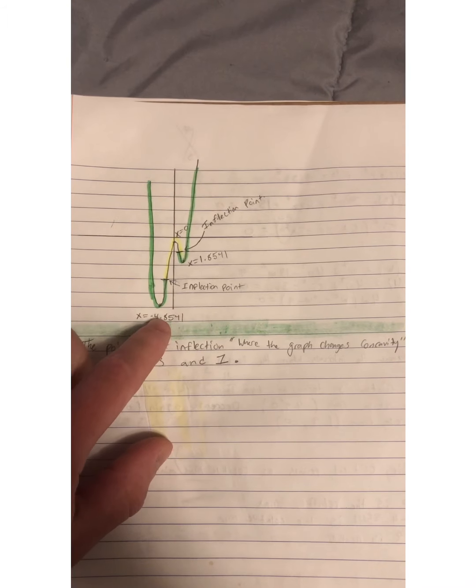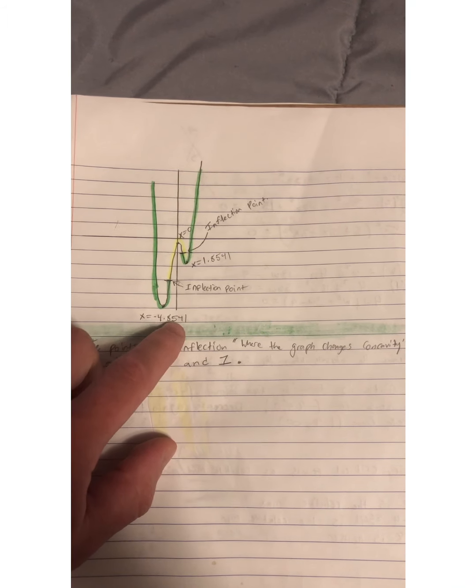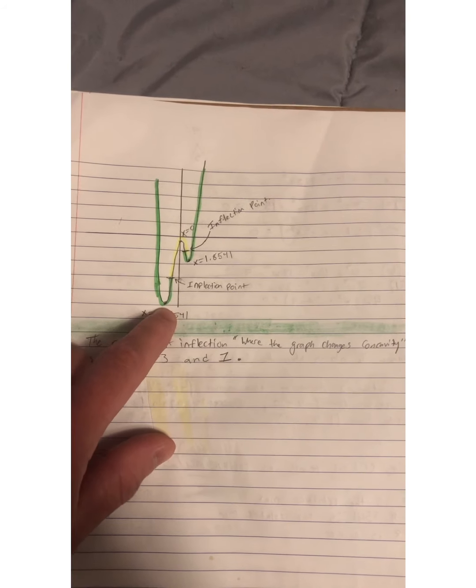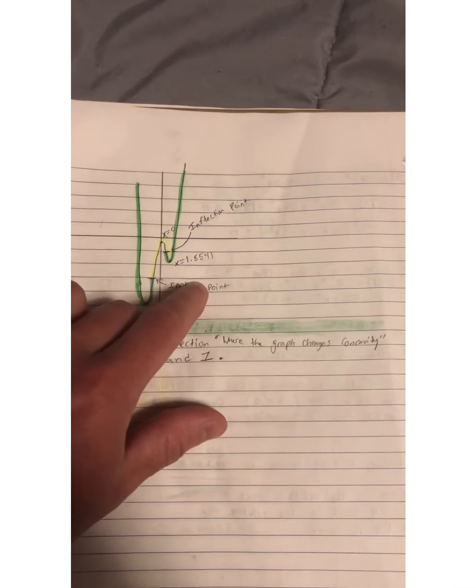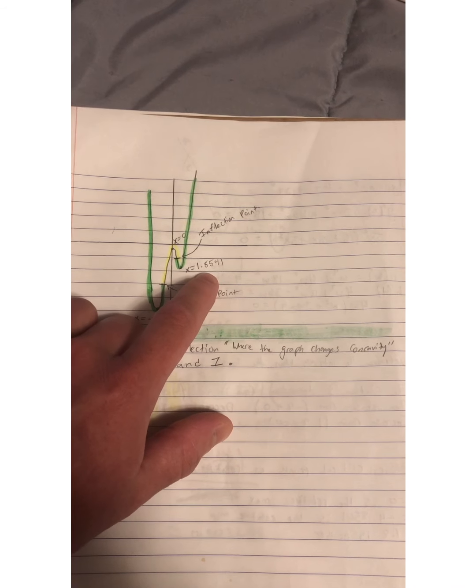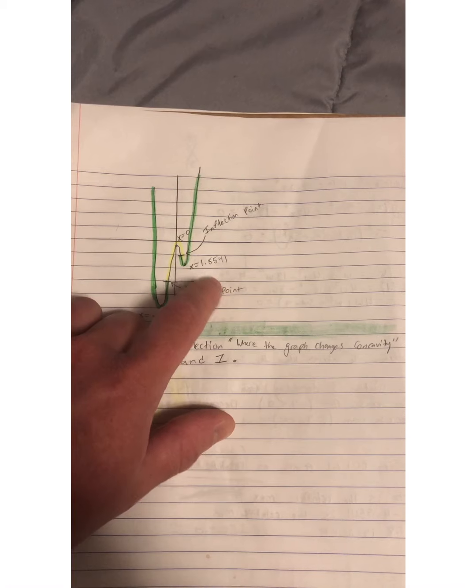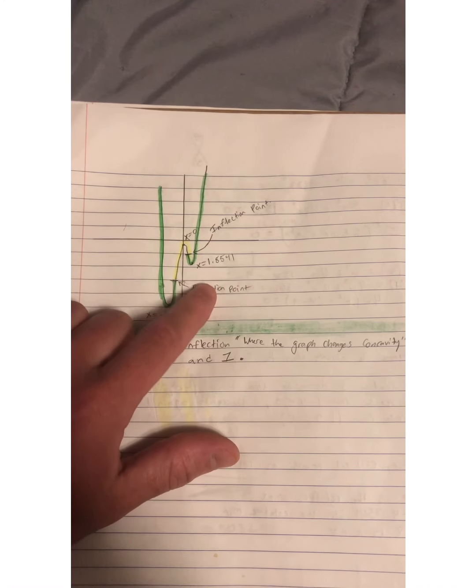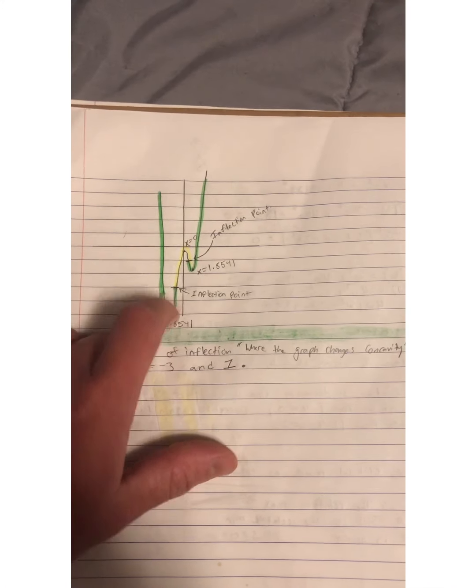You can see here that negative 4.8541 is the relative minimum. The relative maximum is x equals 0. And then this critical point, 1.8541, was neither, because it's neither a max or a min relative.